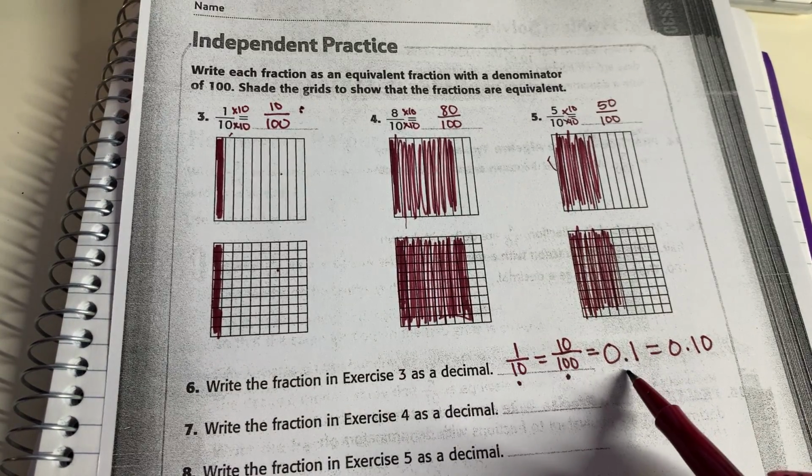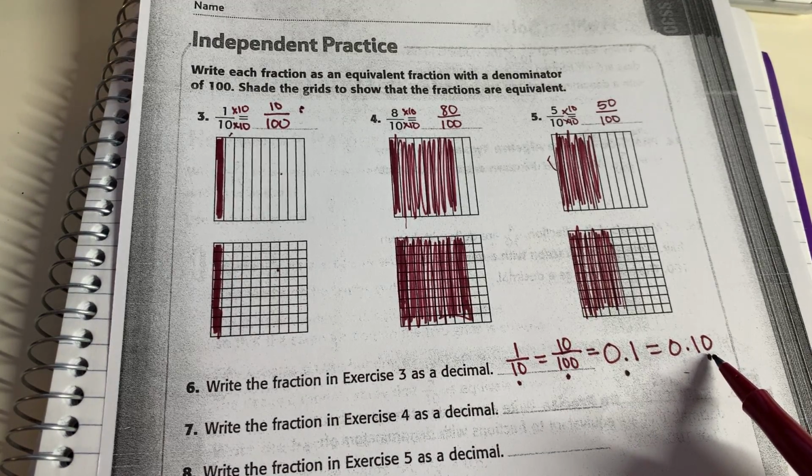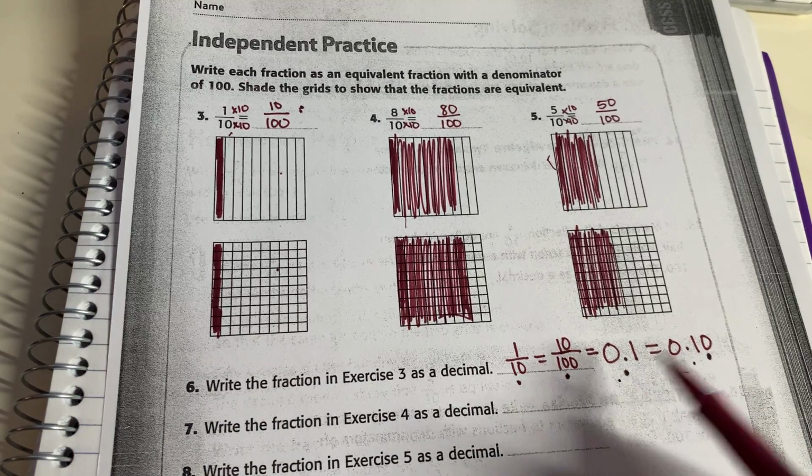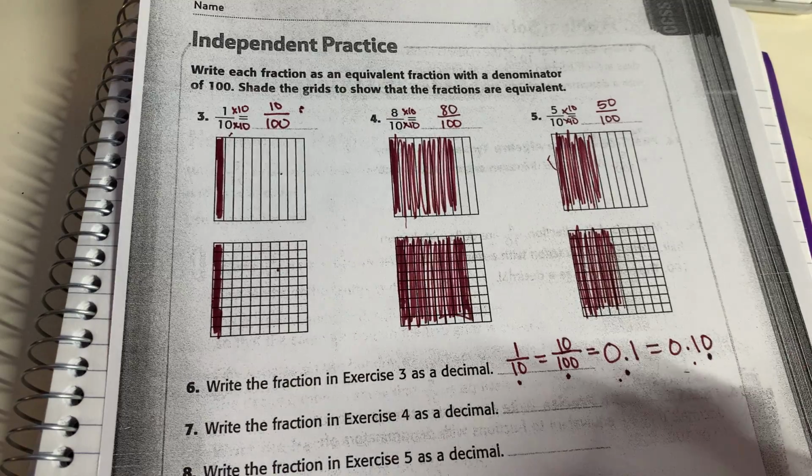I know that this is equal to 1/10, but if I tack on a 0 and put a 0 into the hundredths place, I can call this number 10 hundredths. I can call it 10 hundredths or I can call it 1/10. It doesn't matter. It's the same thing. It's the same number.